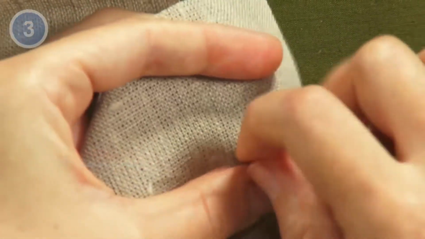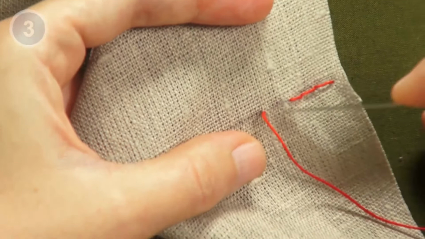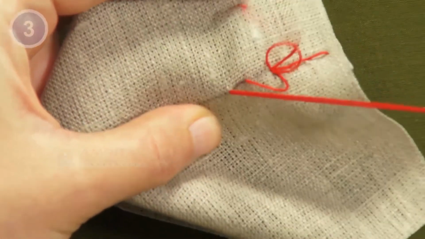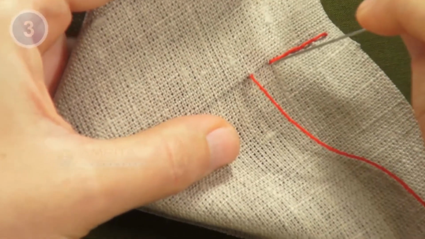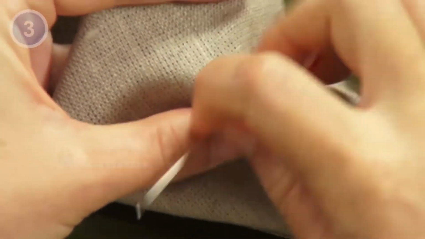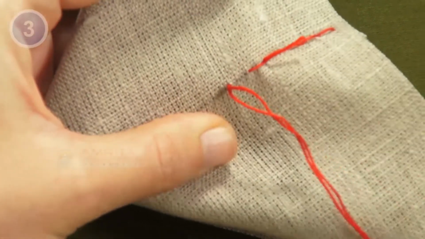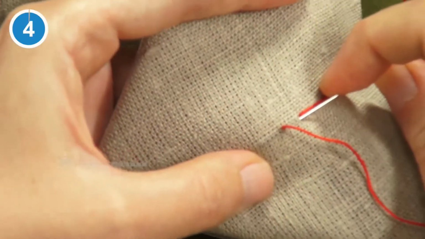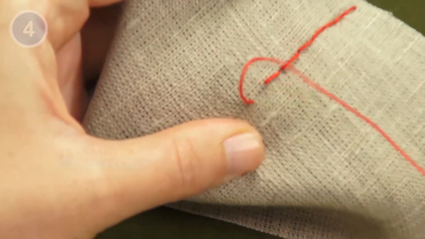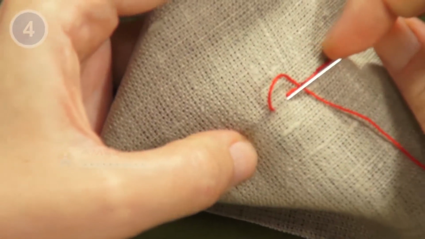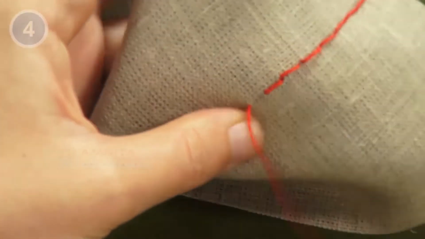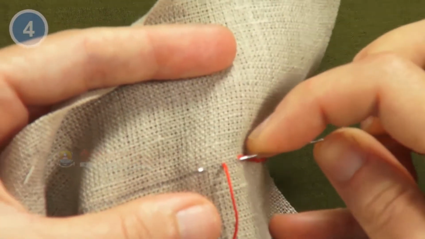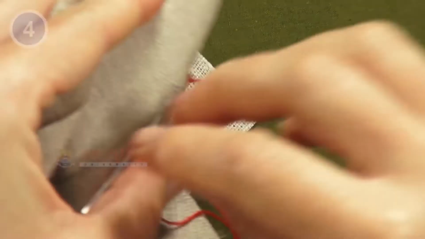Step 3. Take your needle to the back 1 stitch length to the right from where your thread emerges, pass the needle underneath the fabric and re-emerge on the surface of the fabric on the other side of the thread at approximately the same distance. Step 4. Pull your thread through and then take your needle to the back through the same hole where the first stitch ends. Re-emerge on the other side at the same distance.